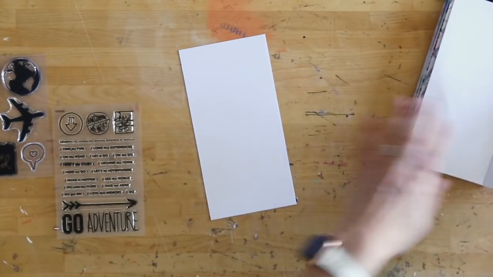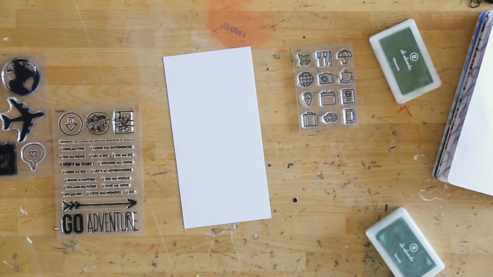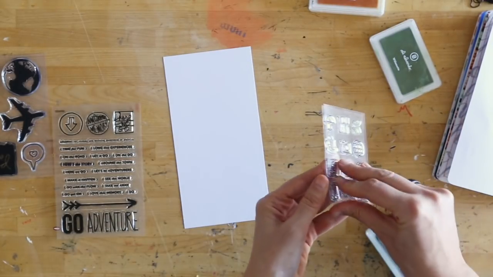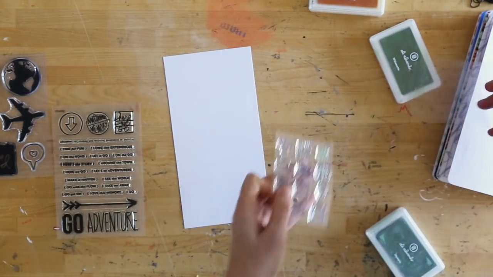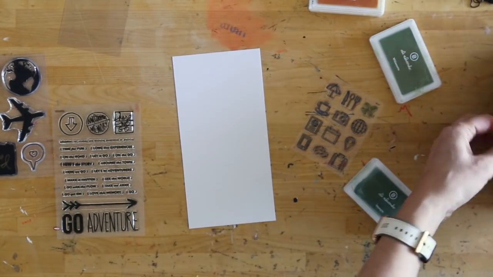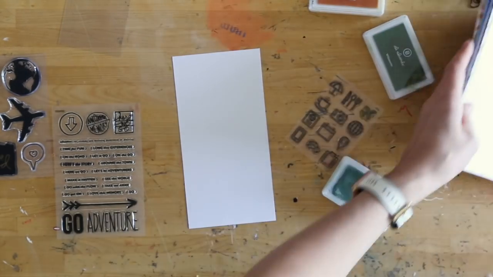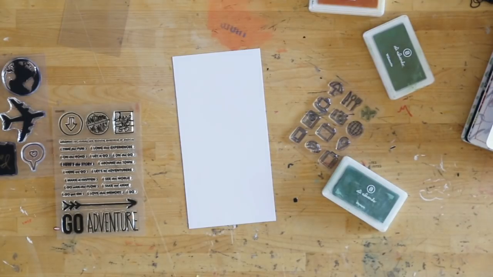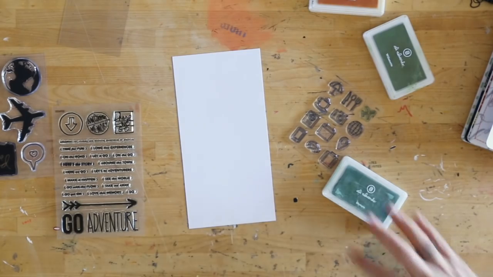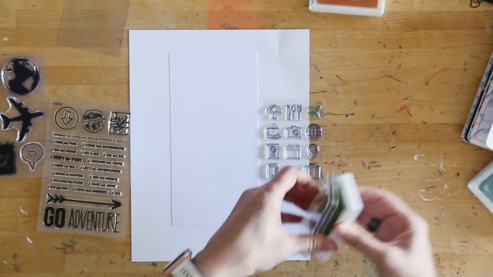Now, this first idea is literally using the whole stamp to stamp right onto the background. In this case, it's almost like you don't even need a block. So let's see what happens if I do this. I'm going to use the same colors that I used that first day, where I stamped the Vegas things. And I'm looking for an extra piece of paper so I can be stamping off on there too. Let's just see what this looks like.